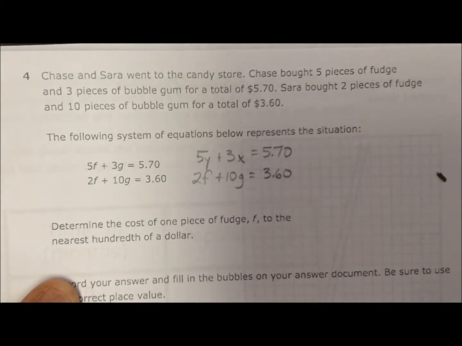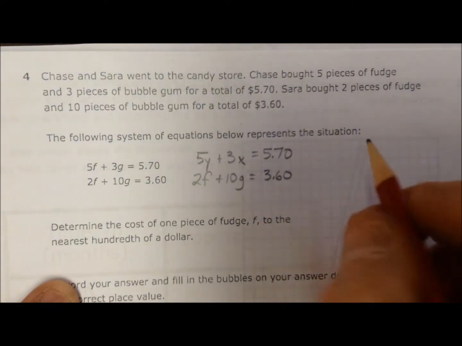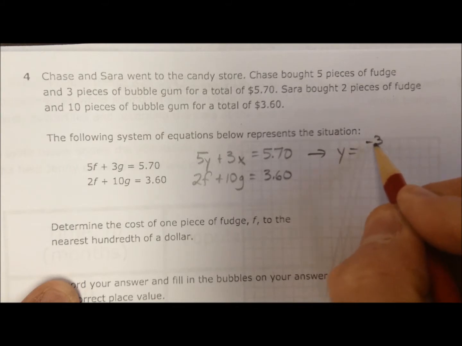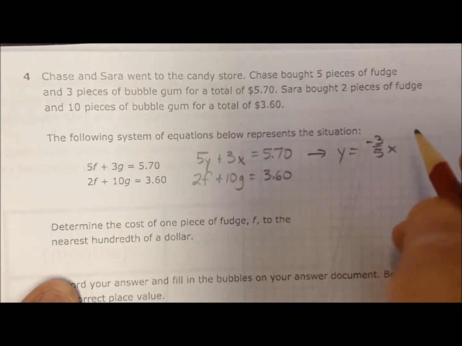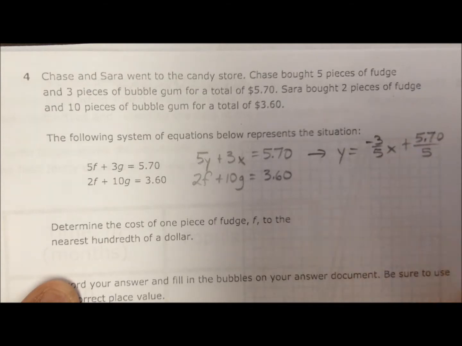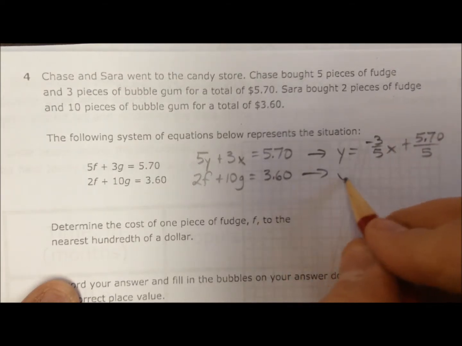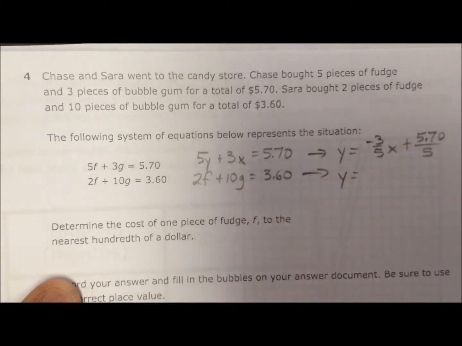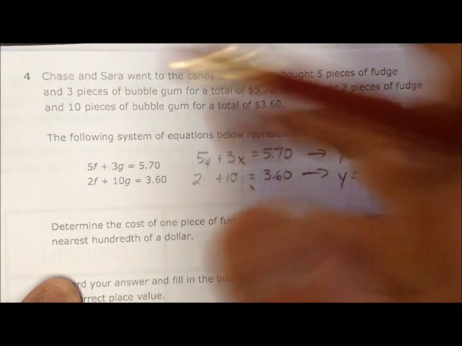So if I solve these for Y, this one will be y equals -3/5 x plus 570 divided by 5, and this one will be y equals... I didn't change that to y and x.